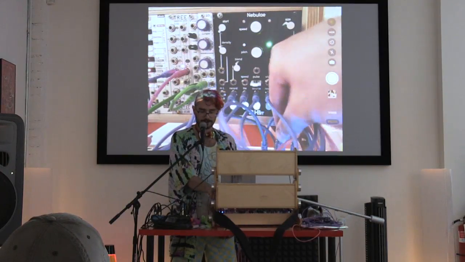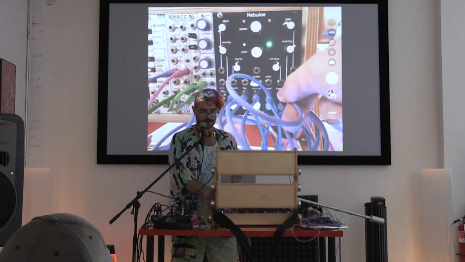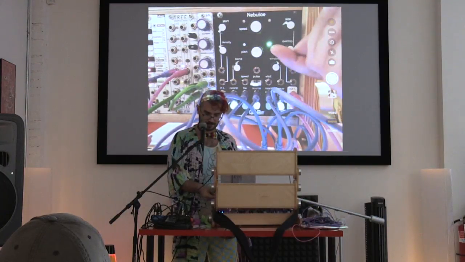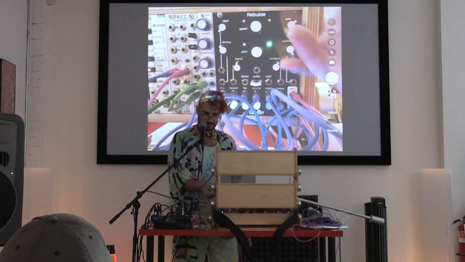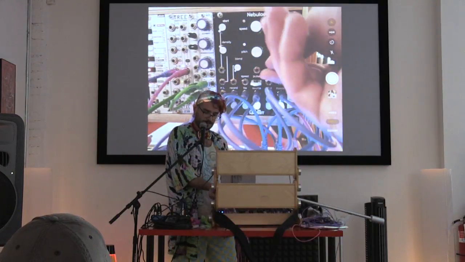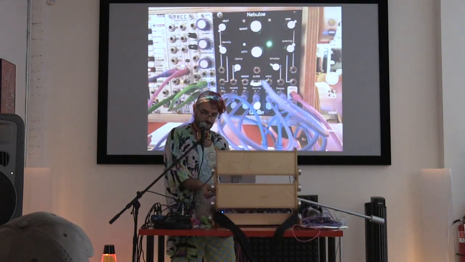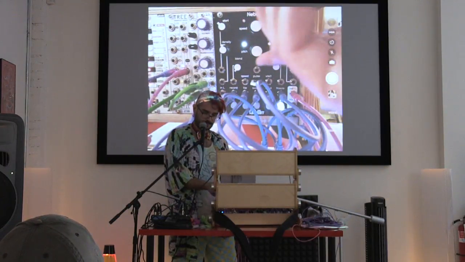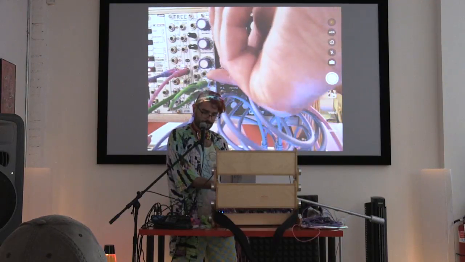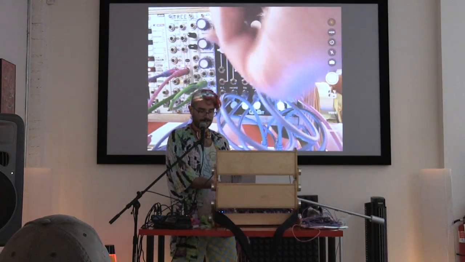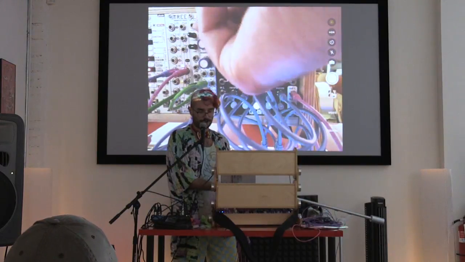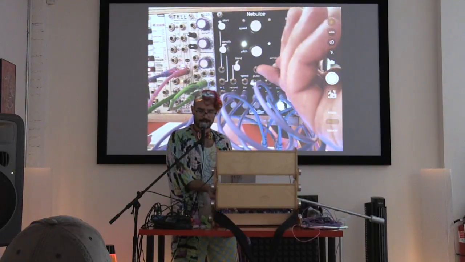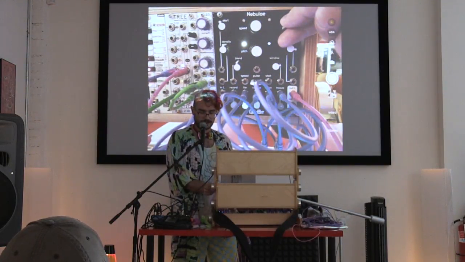The last gate is going to the FM synth. So the FM synth gives us control over the harmonics, the amount of FM, brightness, forget what this does, I think it's a distortion, and decay amount.